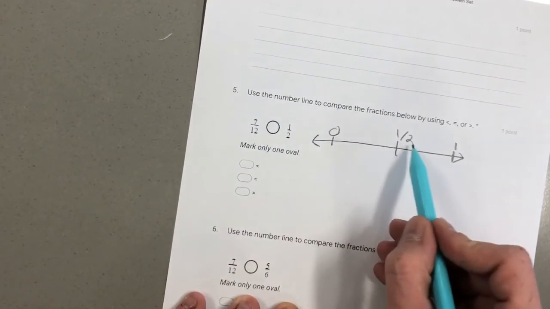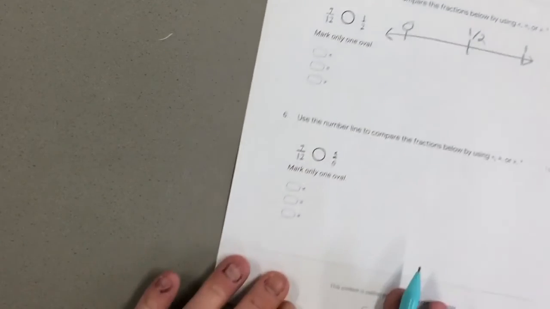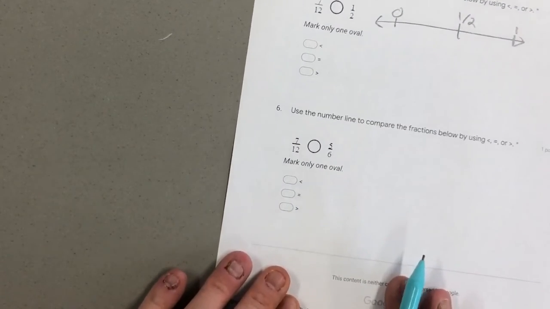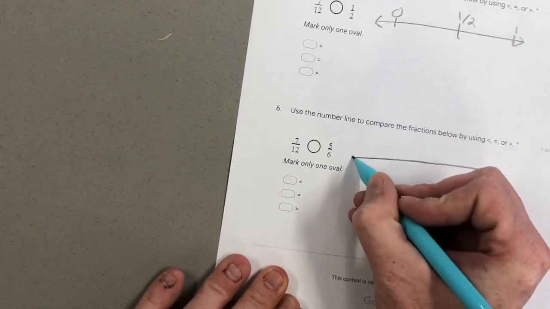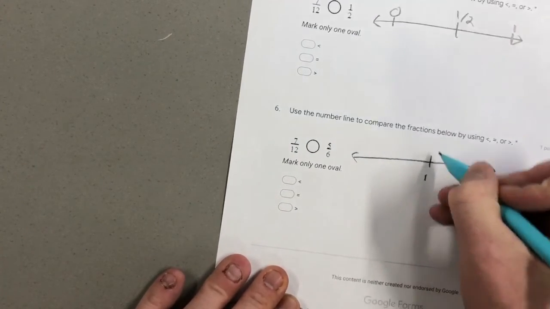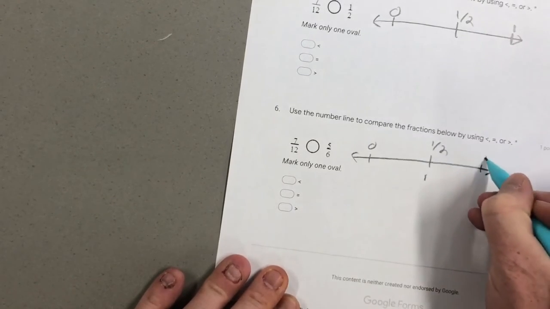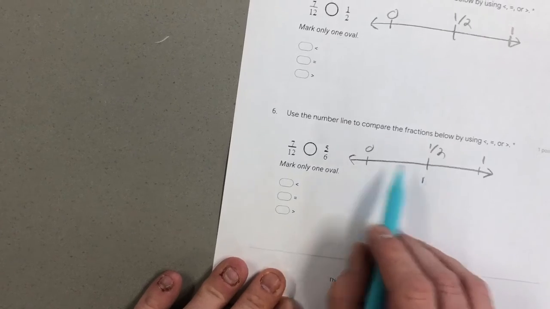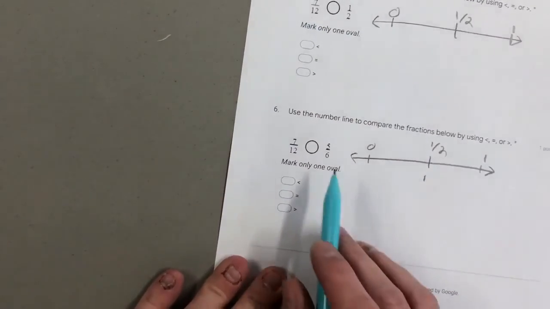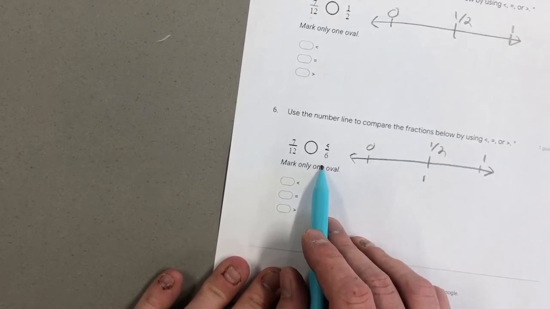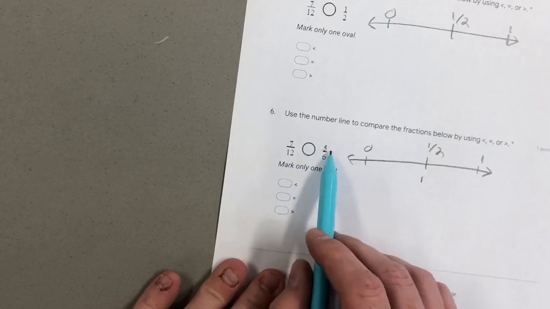Is it going to be more than 1/2 or less than 1/2? And then for number 6, you're doing the same thing. You have 7/12, which you marked up here, and you have 5/6. And you need to figure out, using your benchmarks, which one is greater.